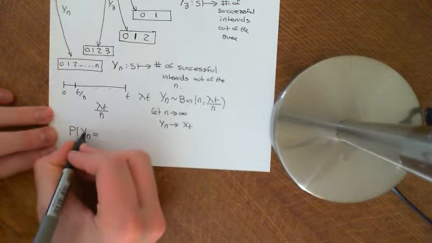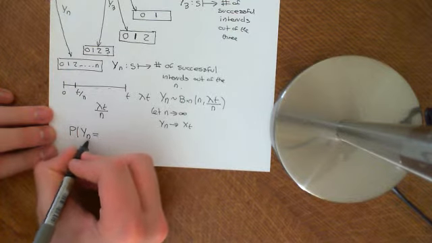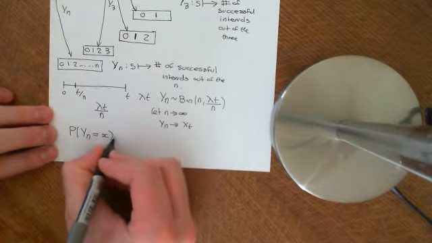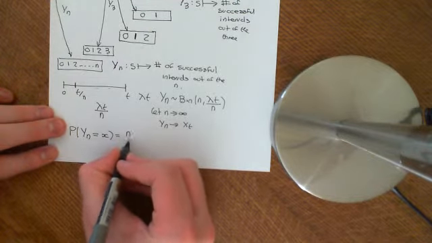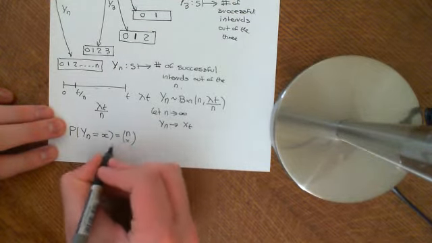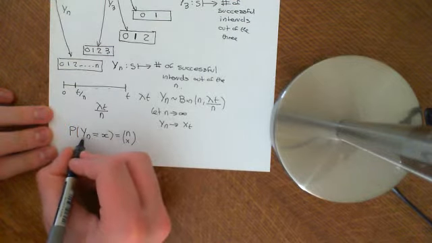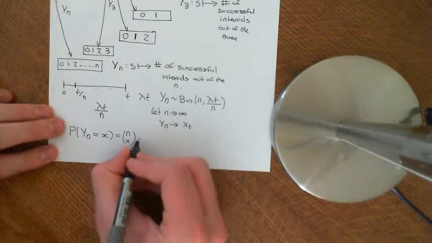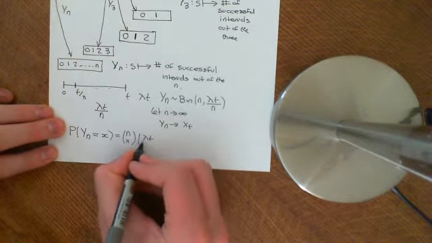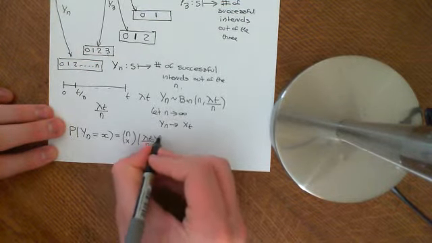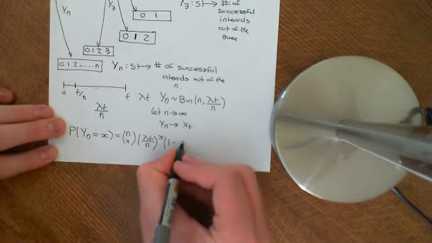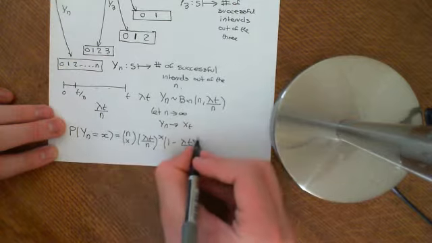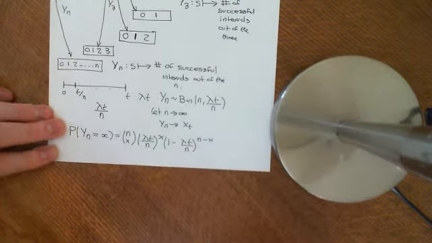The probability mass function of Yn at little x is equal to n choose x, times the probability of a success, lambda t over n, to the power of x, times 1 minus the probability of success, to the power of the number of failures, which is n minus x.